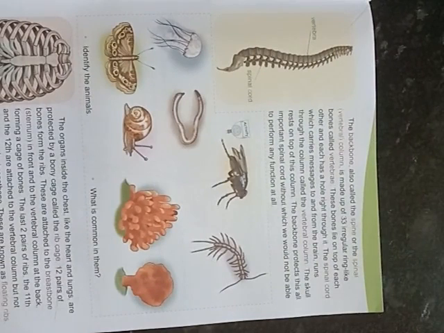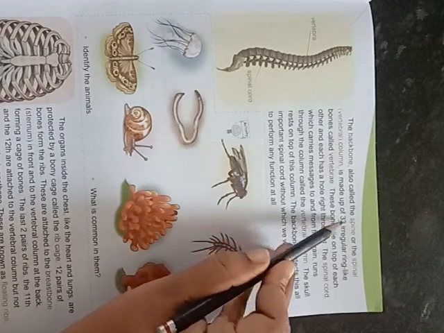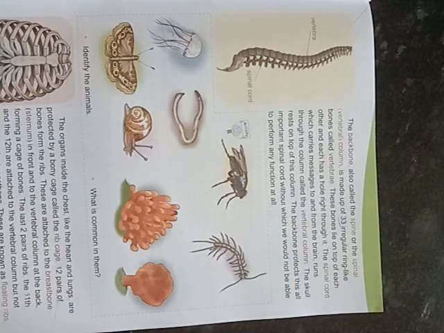Next, the backbone, or spine. The skull is attached to the backbone, which forms the main axis of the skeleton. It is made up of 33 small bones called vertebrae.